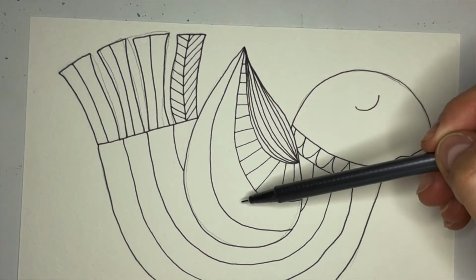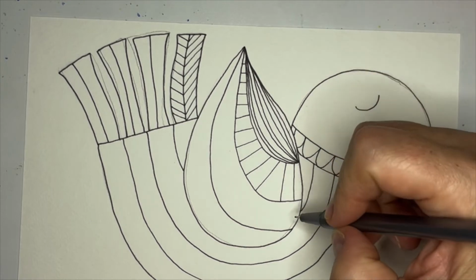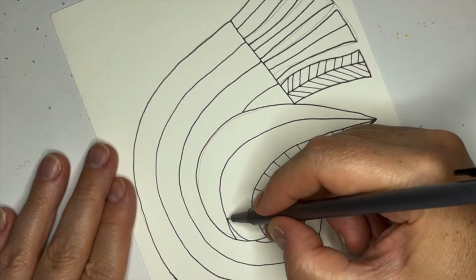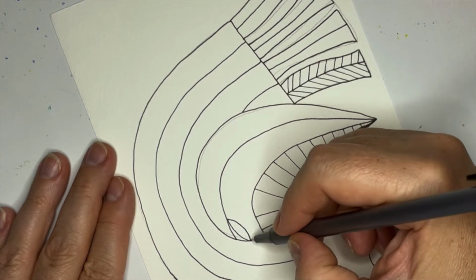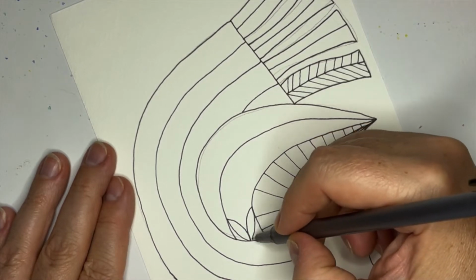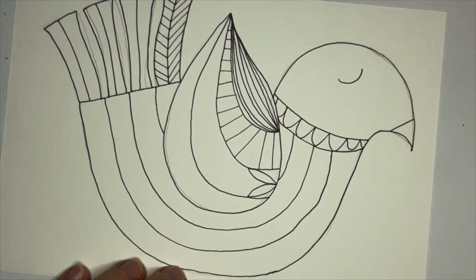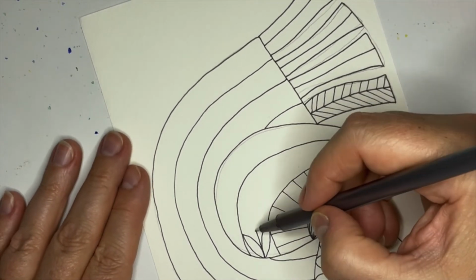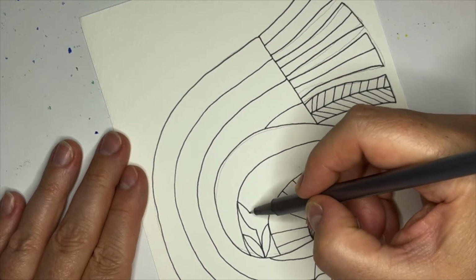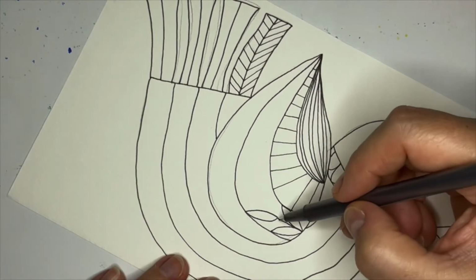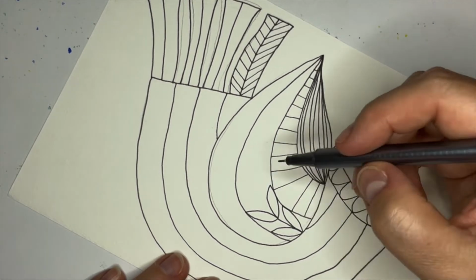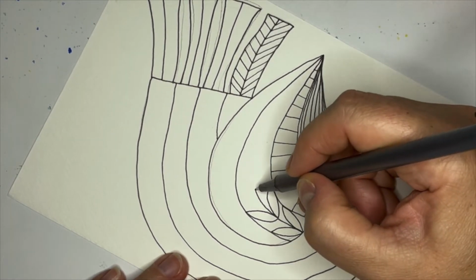So now let's do something again that is kind of an up and down. So I think for this one, I'm going to do leaves. So there is one set of leaves, and then I'll come up and we'll have another set of leaves. And we could also make this a flower if we want to. I'm going to go with leaves.